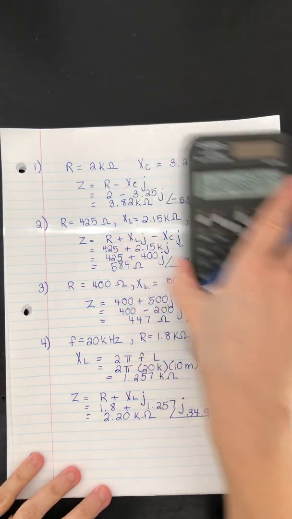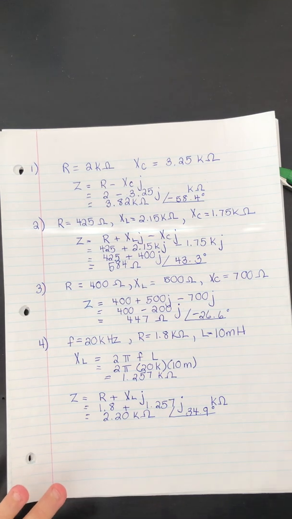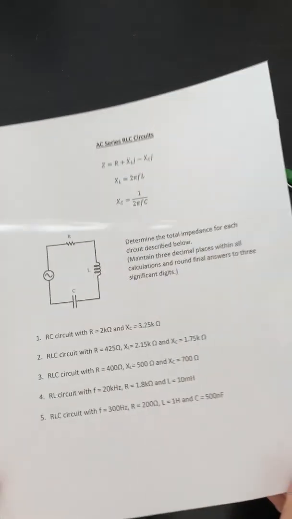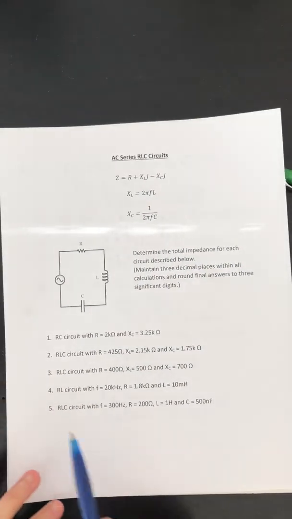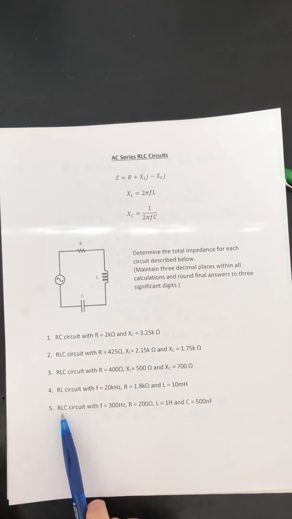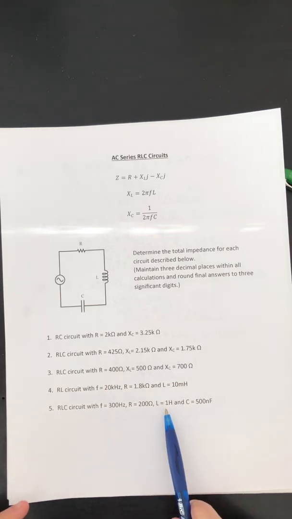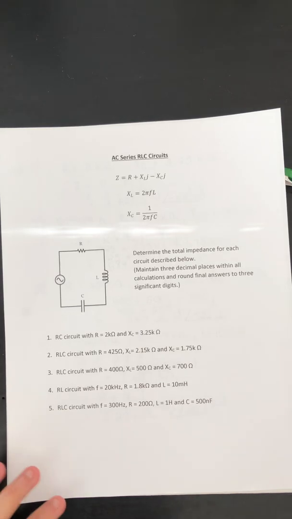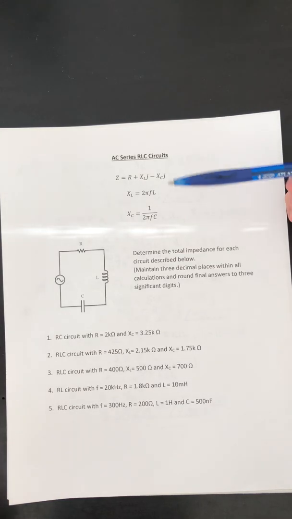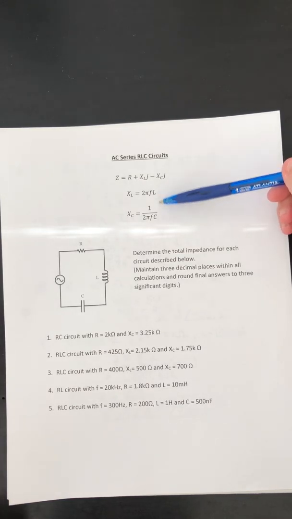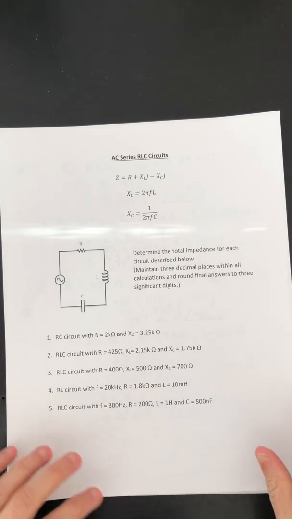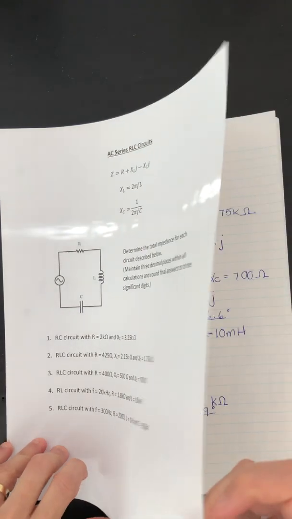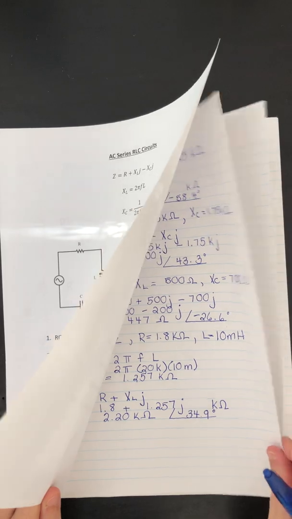Okay, I think we have just one more to look at together. So let's look at the final problem. It's back to having all 3 components, but not only are we given the inductance in henries, we're also given the capacitance in farads. So we're going to begin the problem by using both the XL formula and the XC formula. Okay, so let's try that.